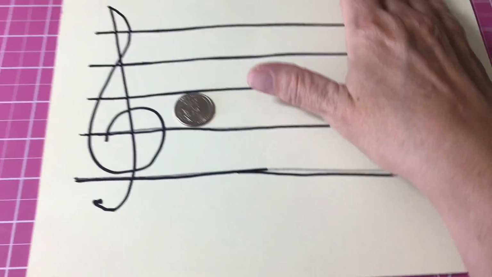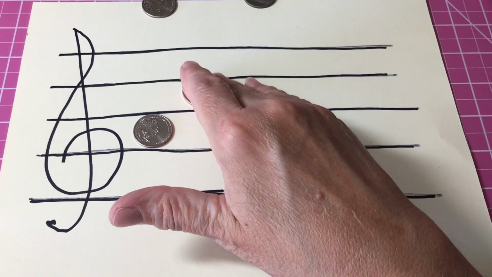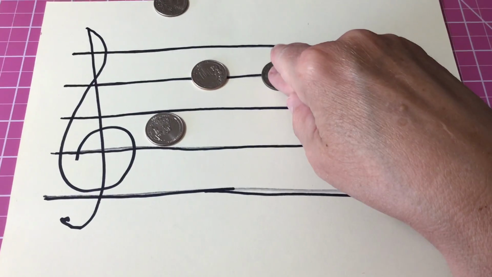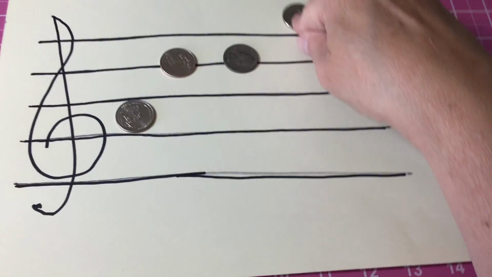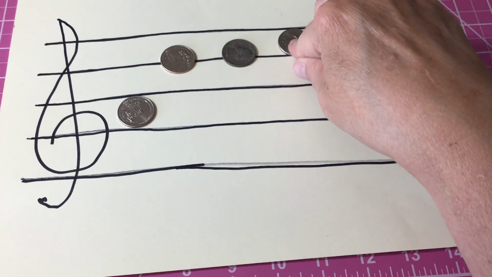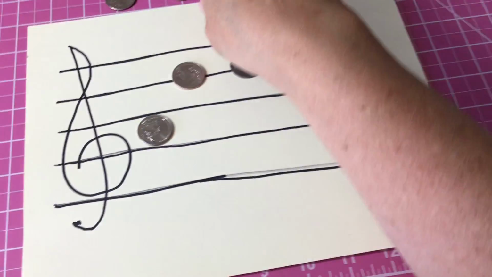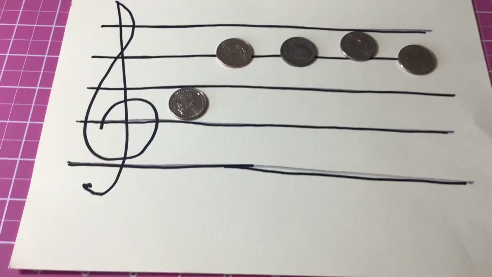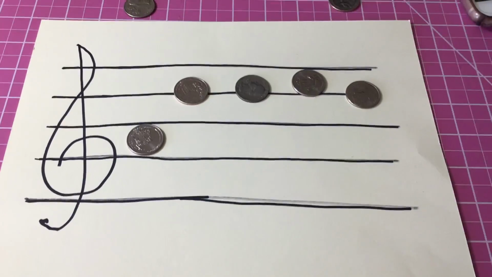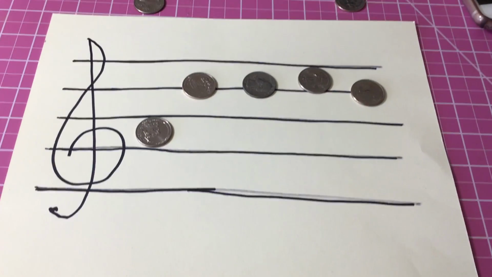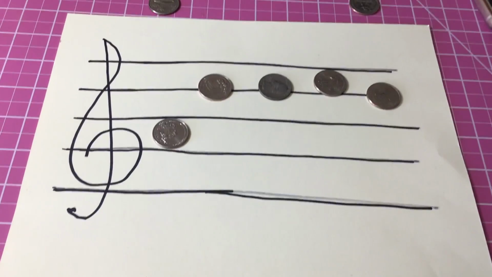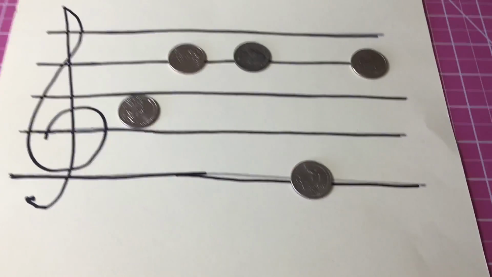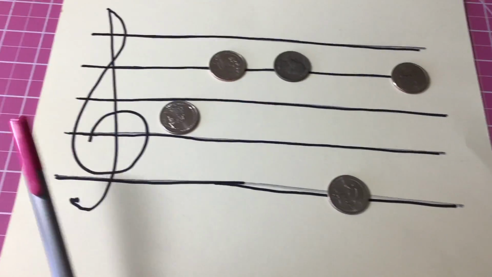A, D, D. Again, 2 choices for the E. A, D, D, E, D. And if you chose to put the E down here, that is also correct.